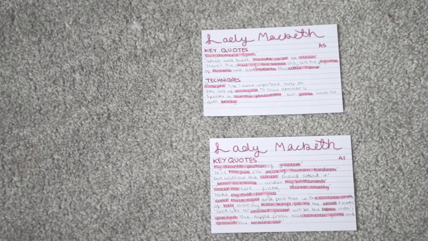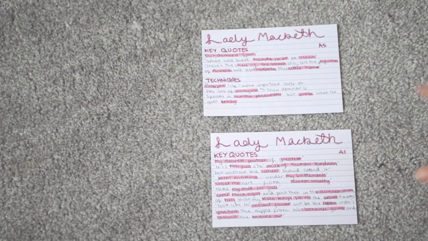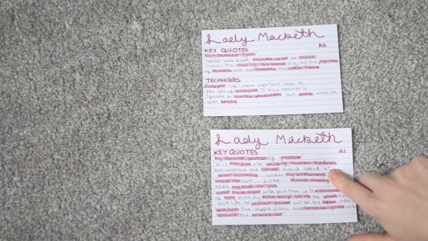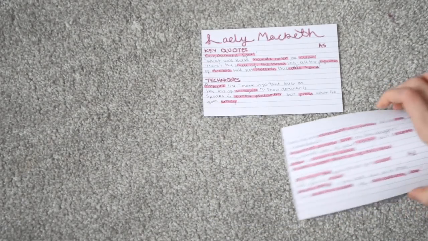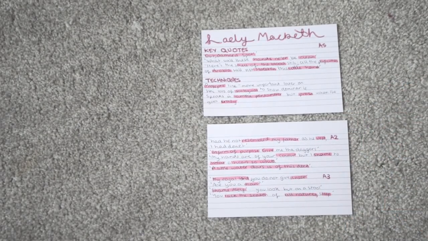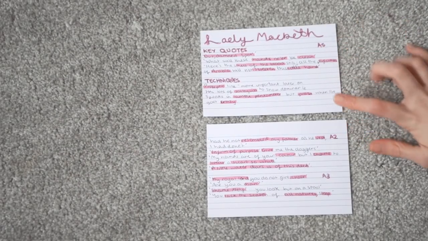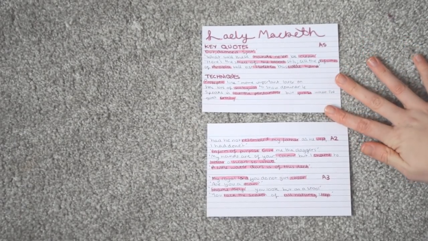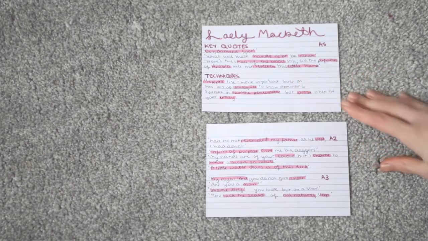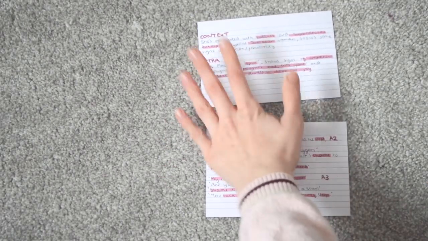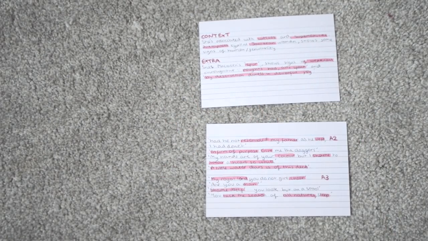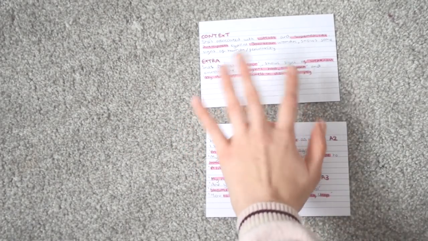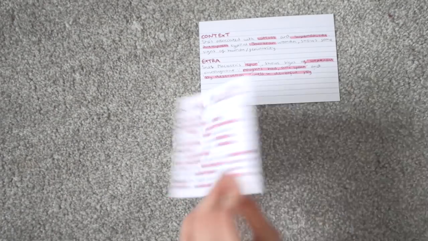So here again I have my key quotes, highlighted the ones that stick out for me, the act they come from, and more key quotes. And then I've got my techniques again, which are different from what I've got for Macbeth. So I've got my proleptic line and, more importantly, later on, iambic pentameter, and I've got my context about witches and the supernatural, as was quite common for Shakespearean times, and I've got my extras, which I just thought I'd like to add on. So that's everything for Lady Macbeth.